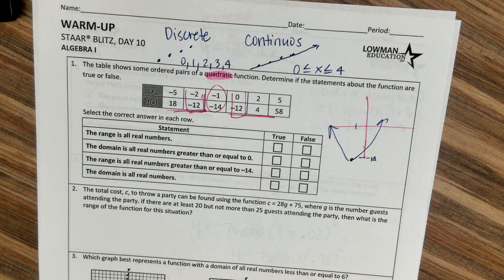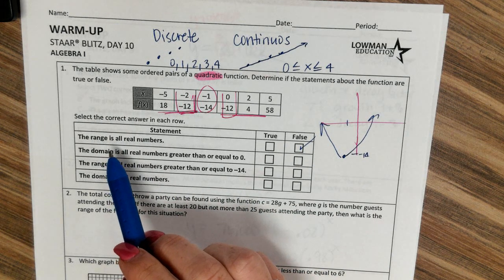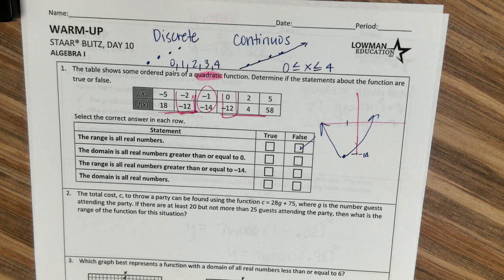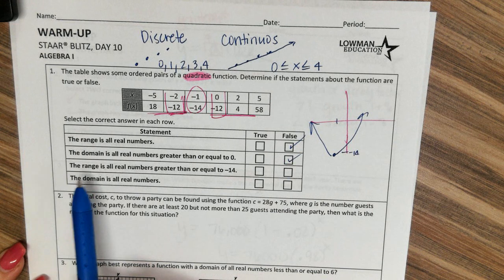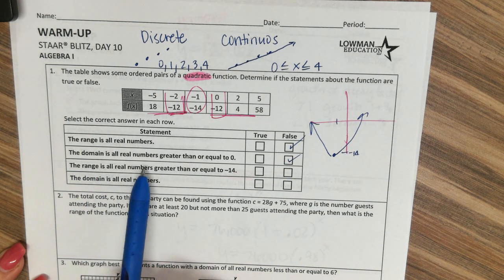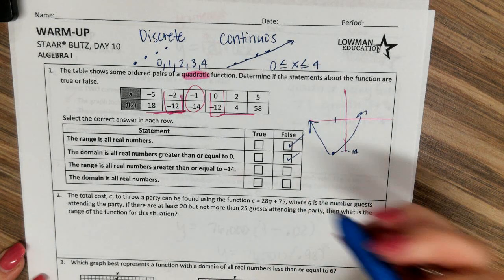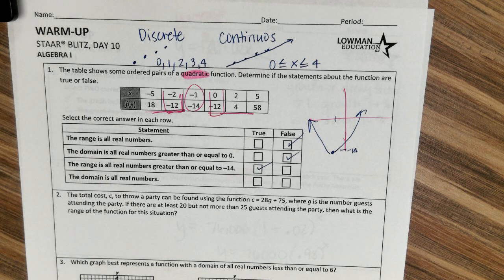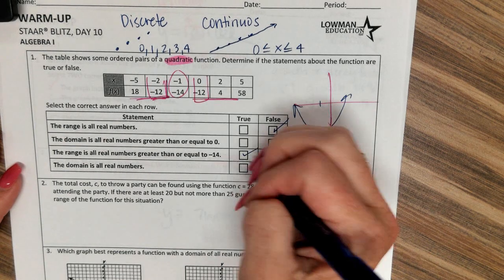Okay? So, is the range all real numbers? What is range? The y's. Is the range all real numbers? No. Nope. Because it has a lowest point. Is the domain all real numbers greater than or equal to 0? No. The domain goes forever both ways. Is the range, the y's, all real numbers greater than or equal to -14? Yes, they're greater than. They're going up from -14. Is the domain all real numbers? Yes, because it's going to keep going to the right and it's going to keep going to the left forever.